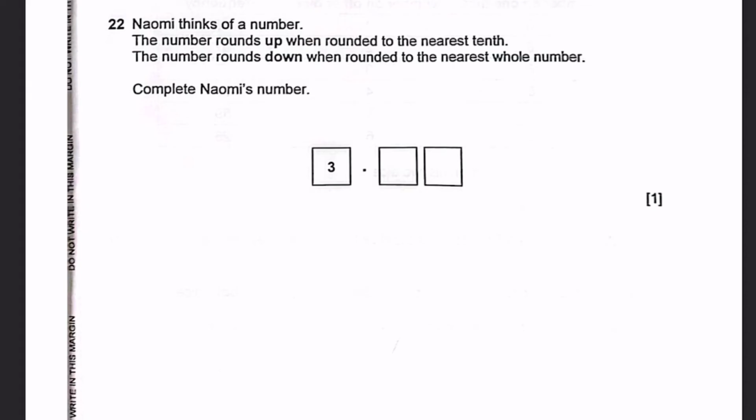The number rounds up when rounded to the nearest tenth and down when rounded to the nearest whole number. Complete Naomi's number. Well, for the nearest tenth, that means the hundredth digit should be greater than or equal to 5. So let us say that's 6. And for the nearest whole number, that means the tenth digit should be less than 5. So let's just put it as 2.